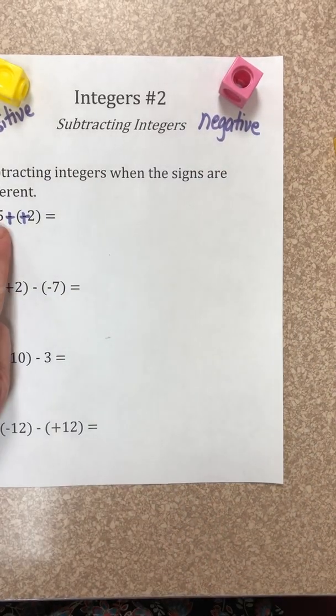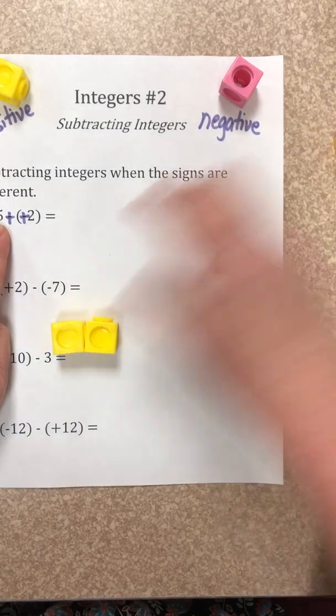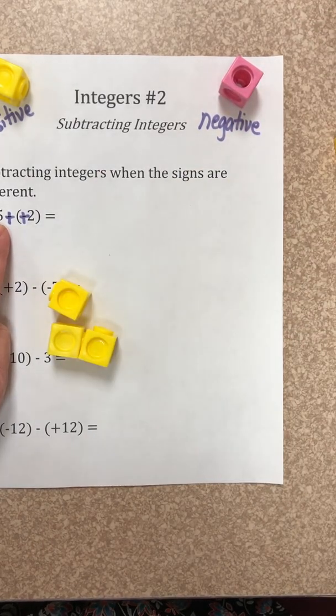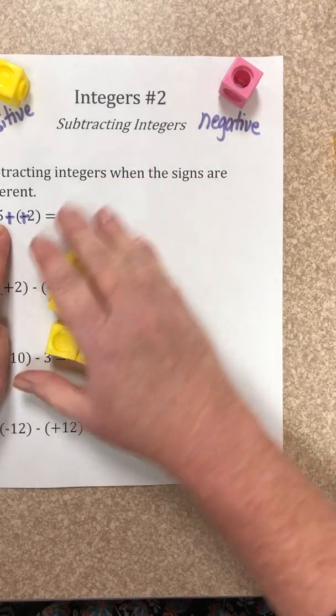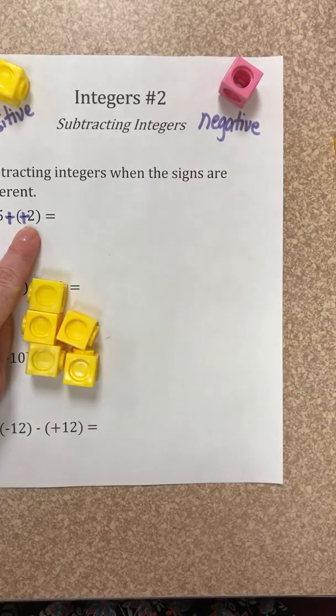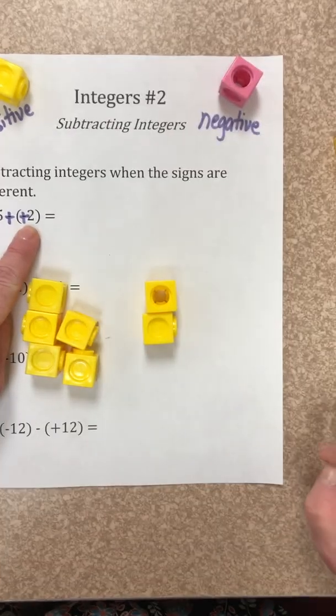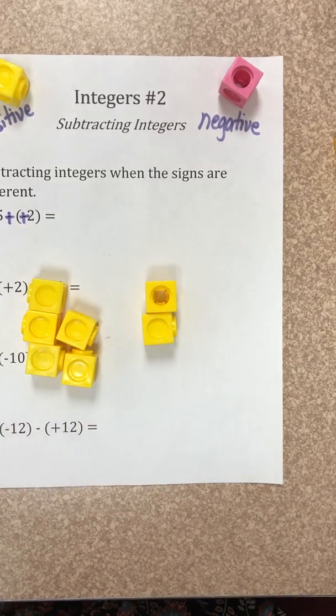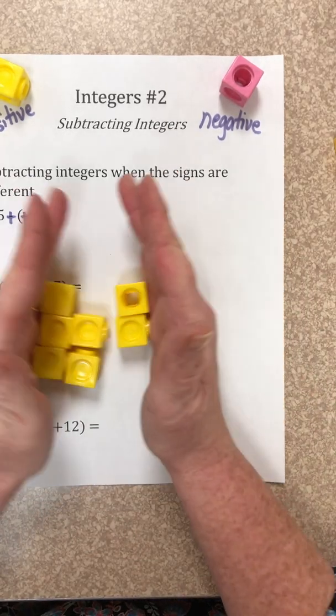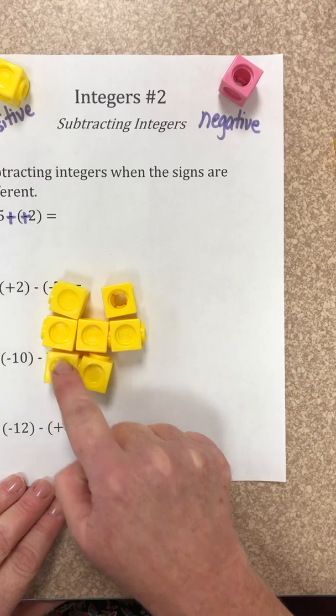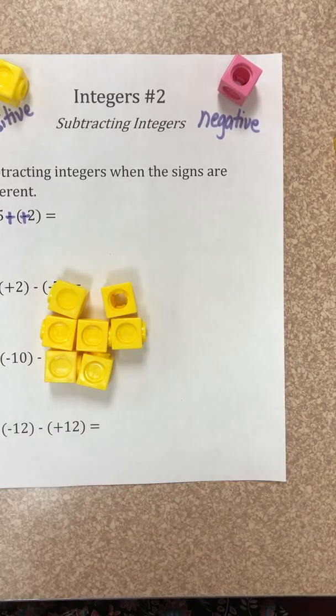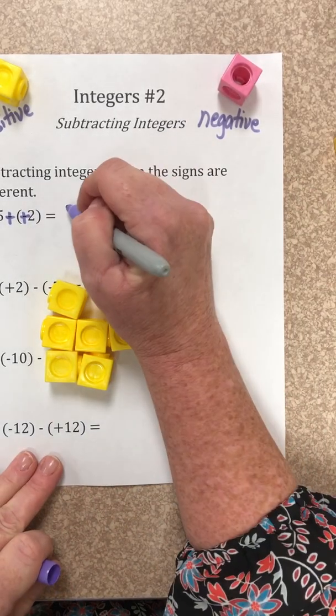So I need 5 yellow. So here's 1, 2, 3, 4, 5. That's the first number. And a positive 2, so I need 2 more yellow. 5 and 2. So notice that they're all the same color. So we put them all together and count. 1, 2, 3, 4, 5, 6, 7. And they're yellow, so that means it's a positive. So the answer is 7.